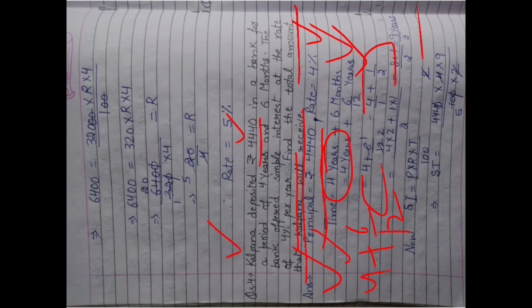Then after getting the time in years, we should apply the simple interest formula, that is P multiply R multiply T divides by 100. Here P stands for principal, R stands for rate, and T stands for time. Then just put the values and you get the answer by doing calculation part.